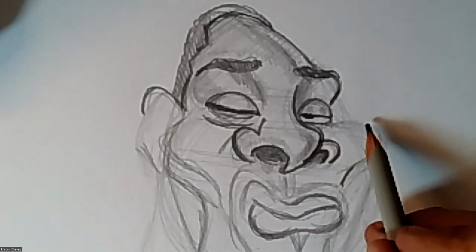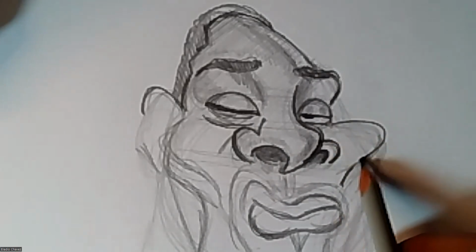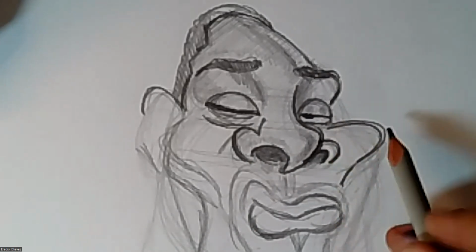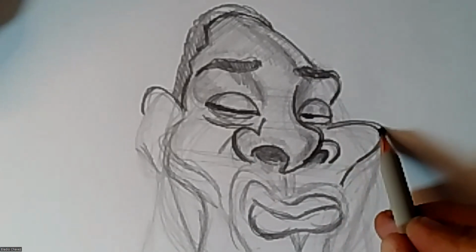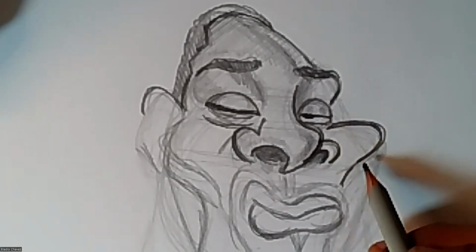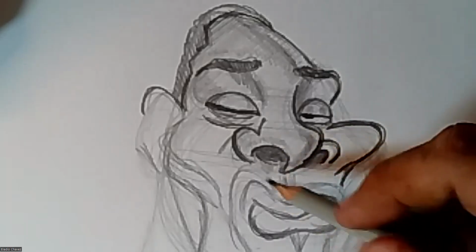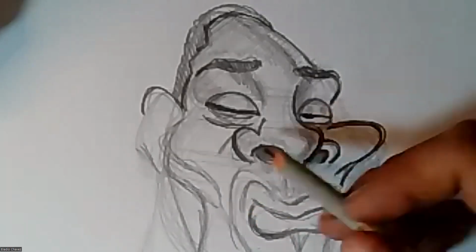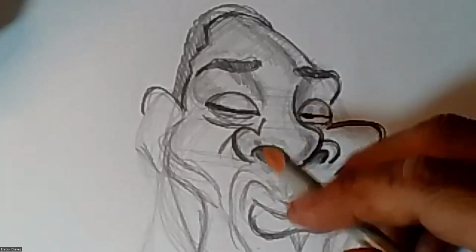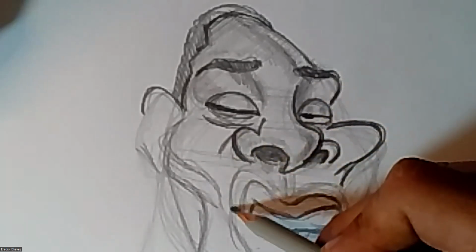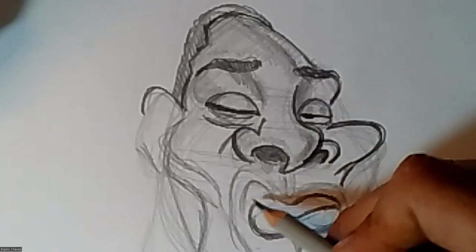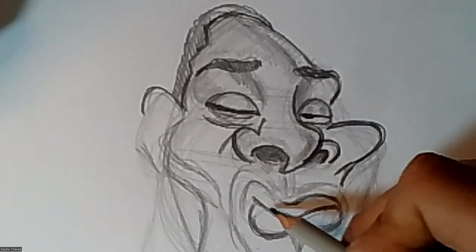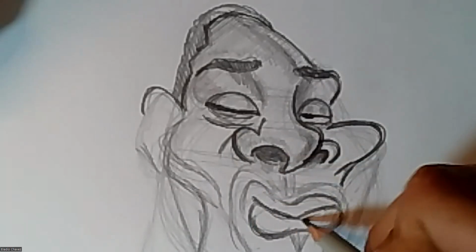There we go. Let's get that cheek. I think I pushed it out a little too much, so let's push that back. This mustache in here will make it look more like him, because right now I'm not getting the total feel of Snoop Dogg. All right, let me see. I'm not feeling it.